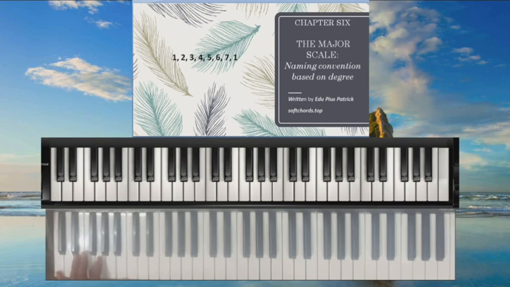So you either call this C or you call this 1. You call this D or you call it 2. You call this E or you call it 3. You call this F or you call it 4. You call this G or you call it 5. Or you call it 6 or A, you call this B, or you call it 7 rather, and then back to 1 or C.